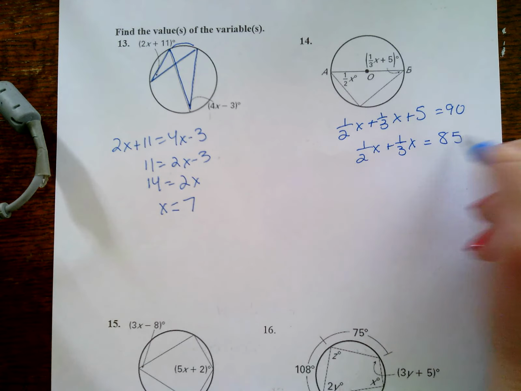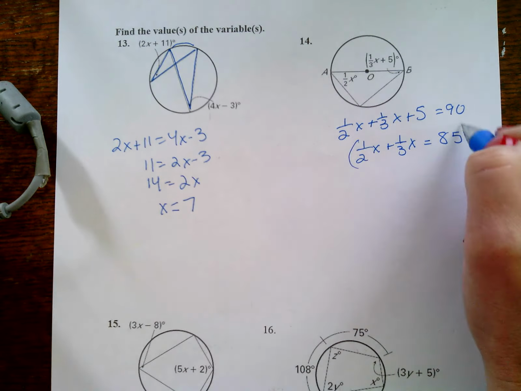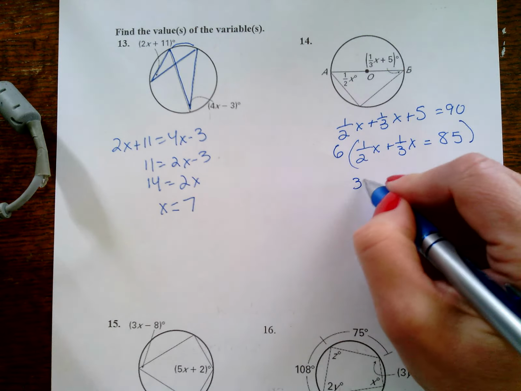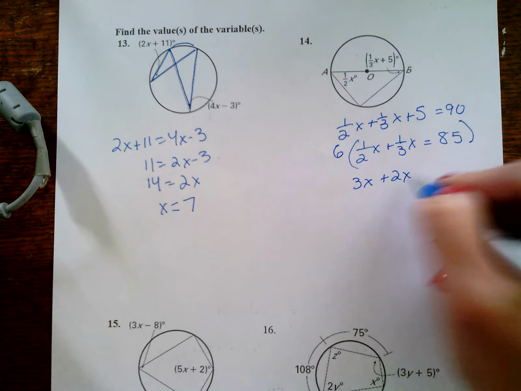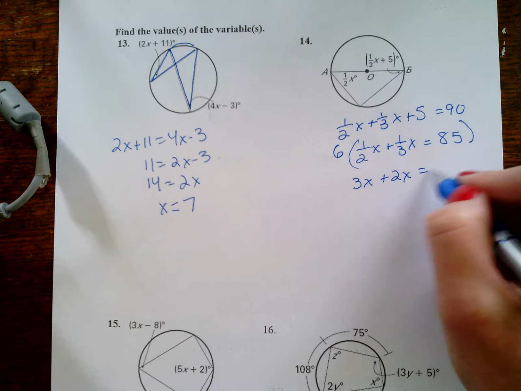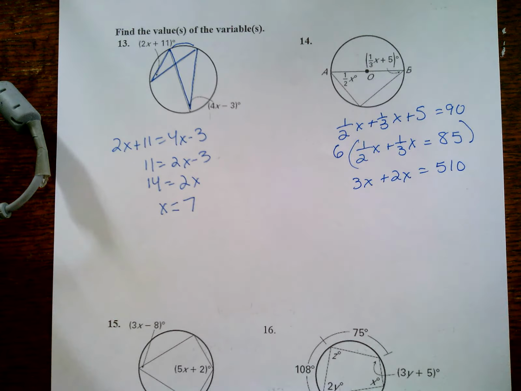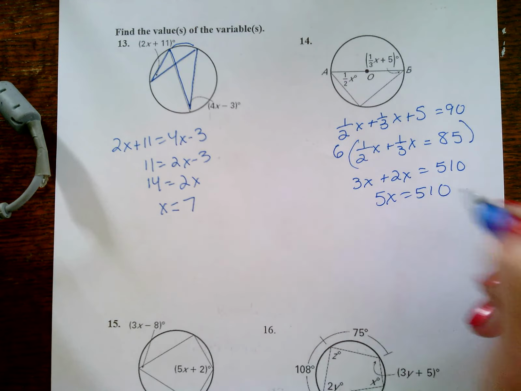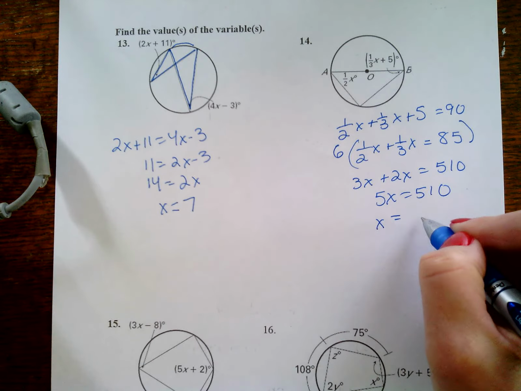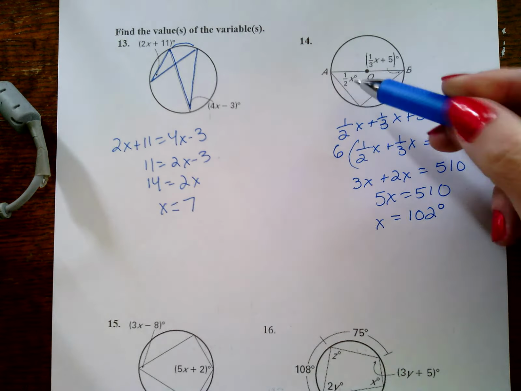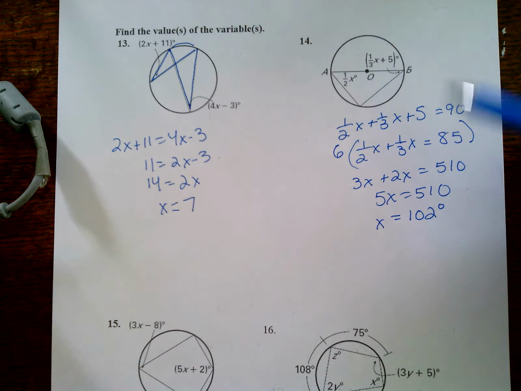Okay, so I'm going to multiply everything by 6. When I do that, I get 3x plus 2x. I remember to multiply this by 6 as well, equals 510. Combine like terms, divide by 5, x equals 102. It may seem high, but remember, I want half of x and 1/3 of x plus 5. And when I check my work, it does indeed add up to 90 degrees.